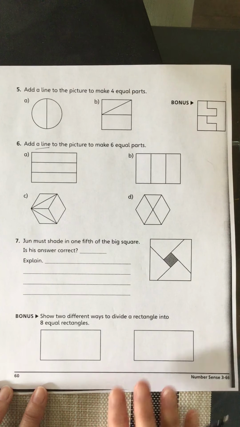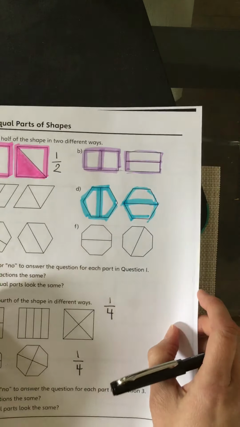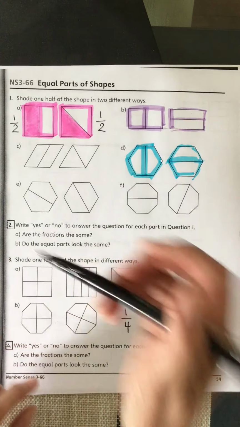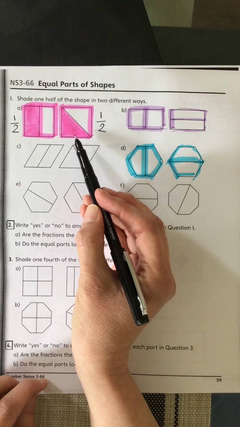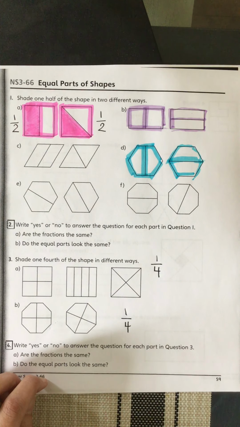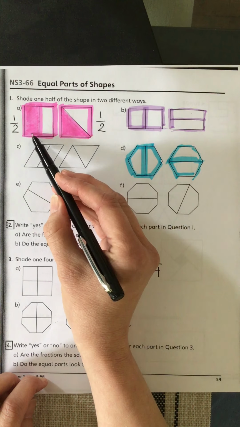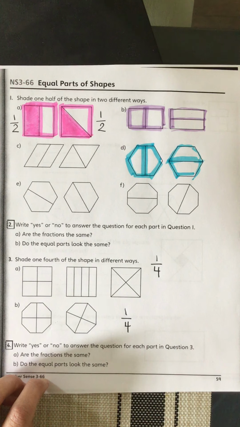Okay? So that's your lesson for today on equal parts of shapes, remembering that you may have the same shape, but it can be divided into fractions in different ways so that the fraction may be the same, but the parts may look different. Okay, that's your lesson for today.